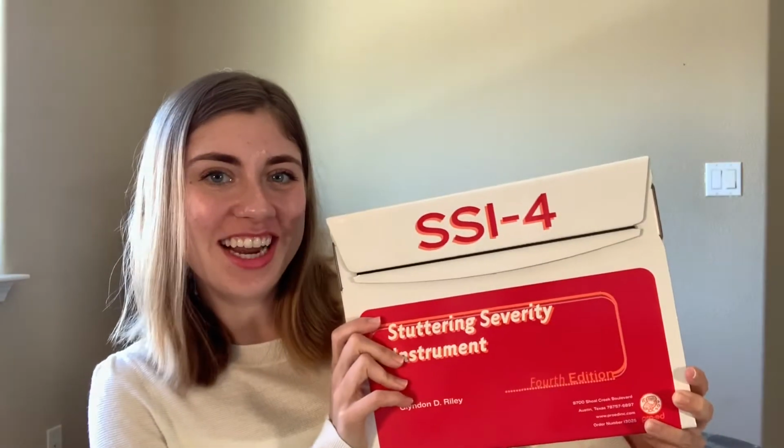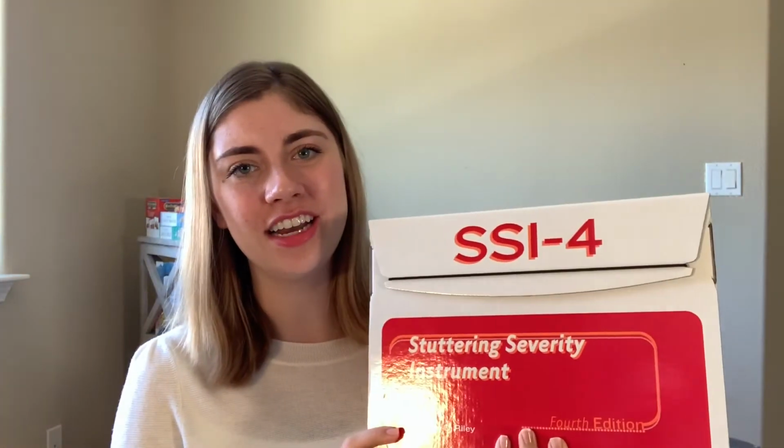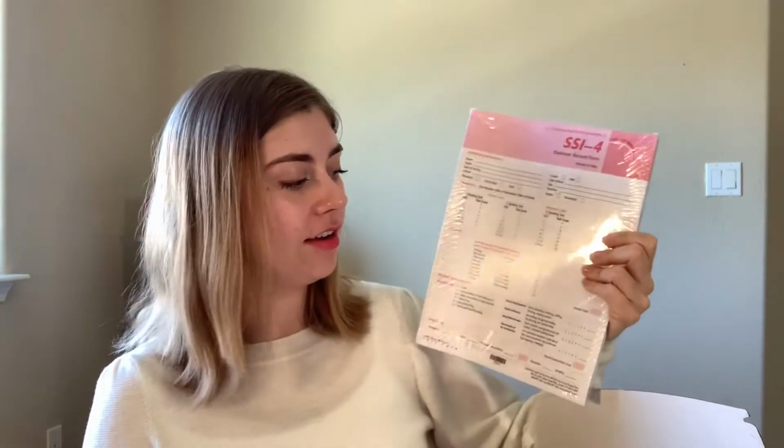Today I'm going to talk to you about the SSI-4. Let's check it out. This is the Stuttering Severity Instrument. Let's open it up. I got this from Super Duper Publications, and I will drop the link below. Here is the examiner record form. You can keep track of your client's percentages of stuttering on here. And here is the manual that you will use.